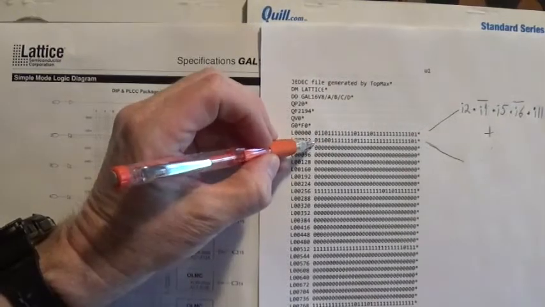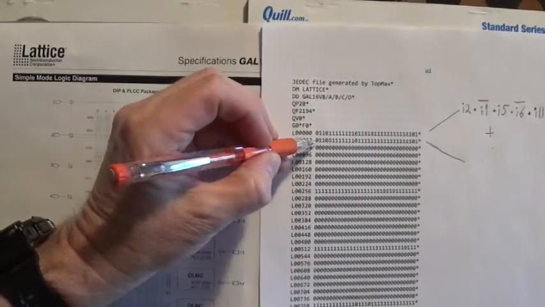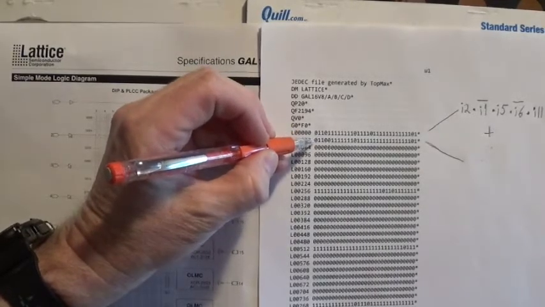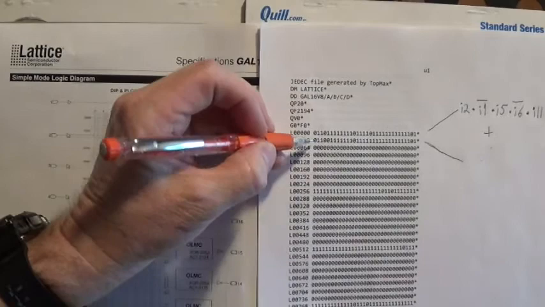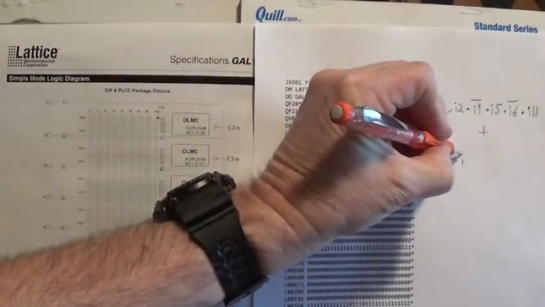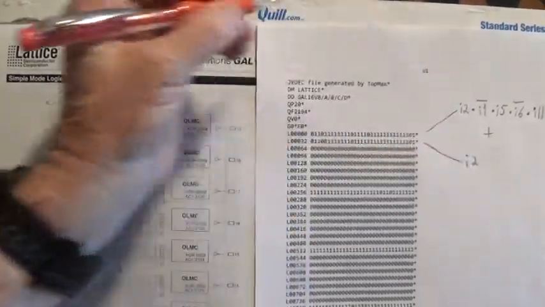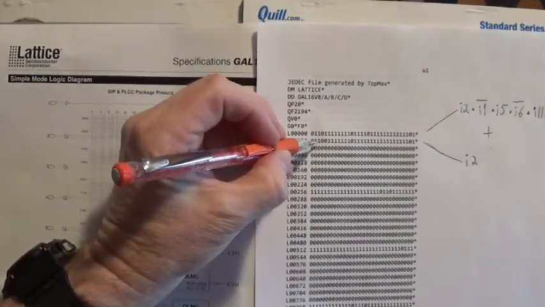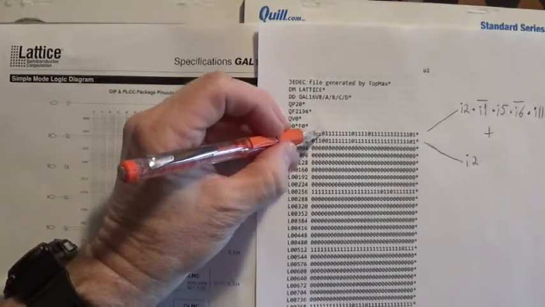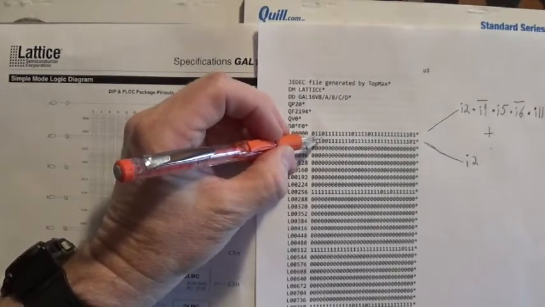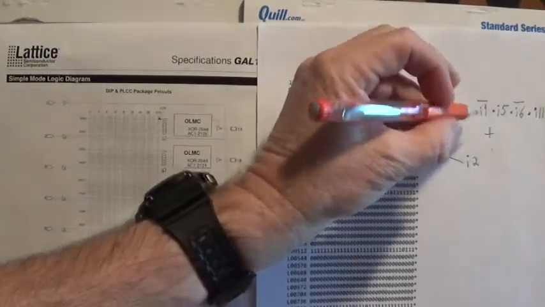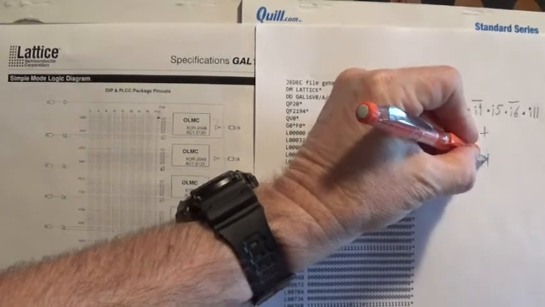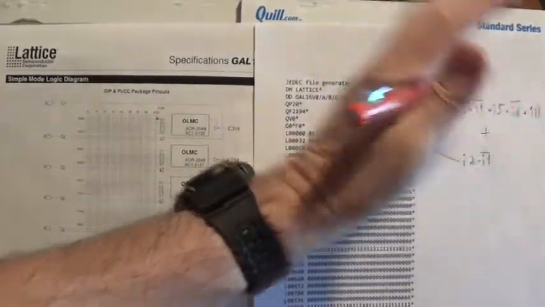Okay, so this 0 here is underneath that one, and we've already done this one, so we know that that has to be in 2. 0. We'll do the next one. 0, 1, 2, 3. Position 3 is under that one. We've already done that one. So that one is this one up here, and that is pin 1 bar.